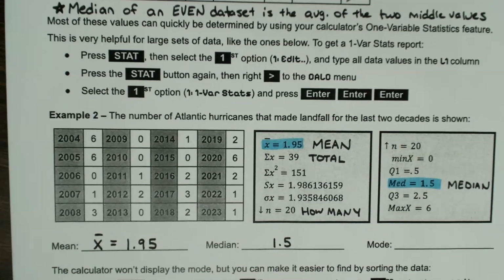You may be thinking, wait a minute, where's the mode? The answer is your calculator does not tell you what the mode is.